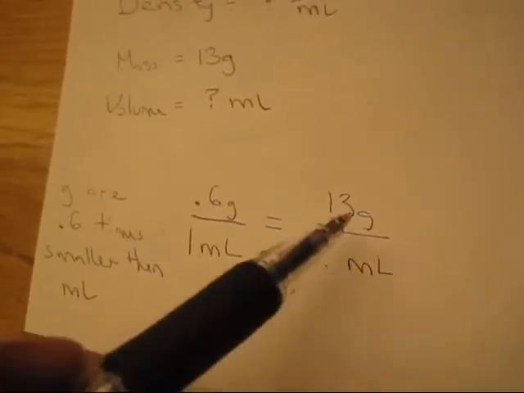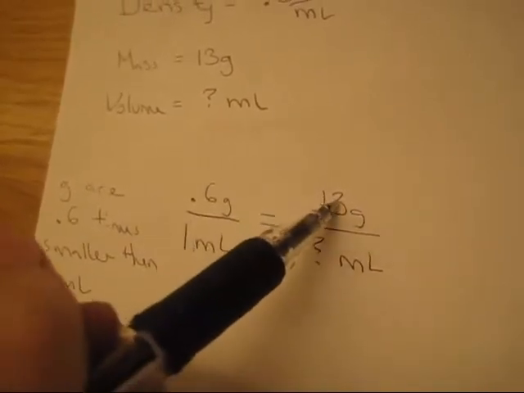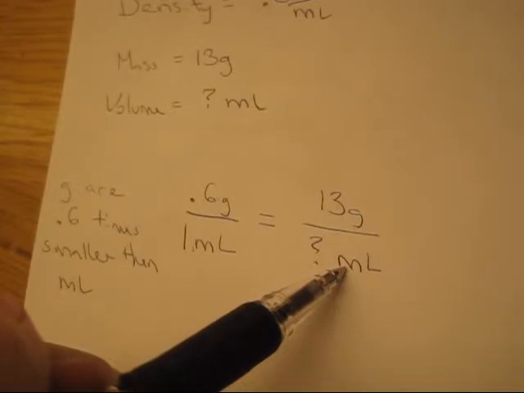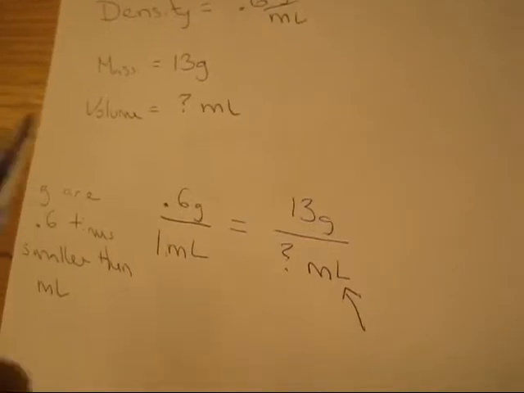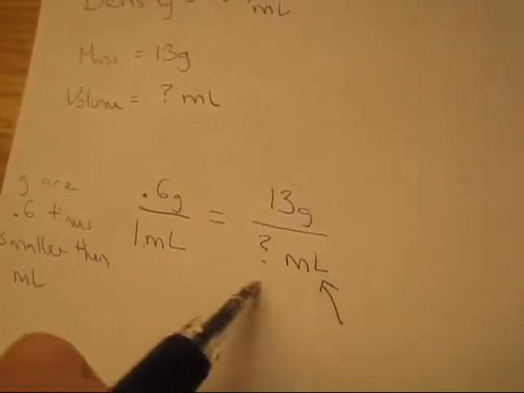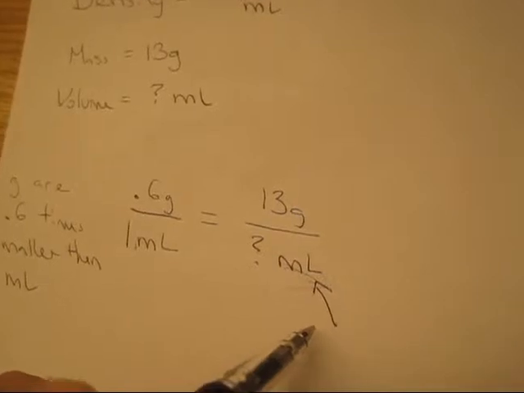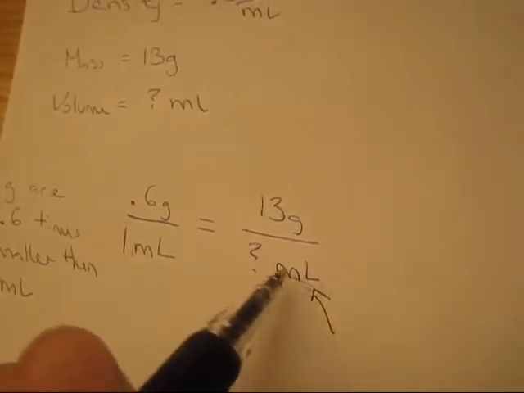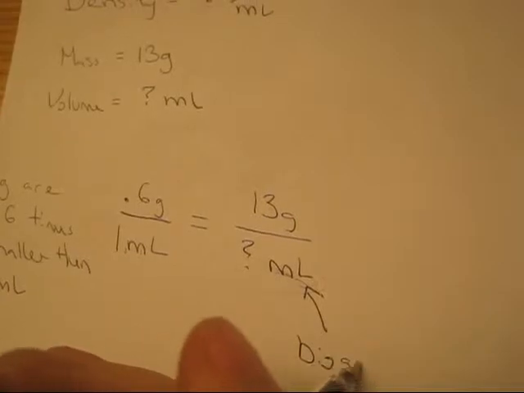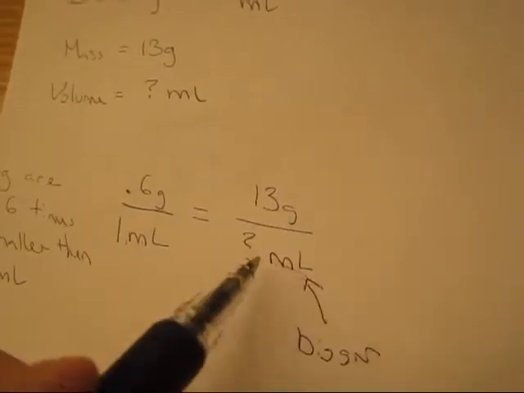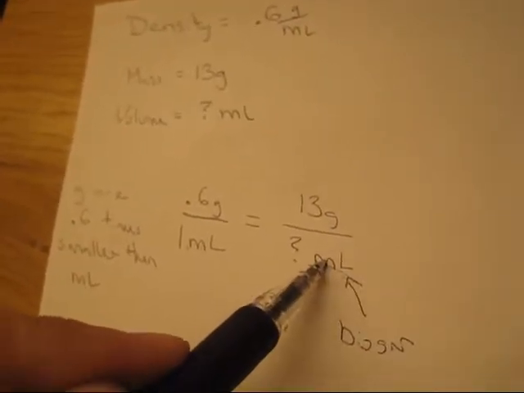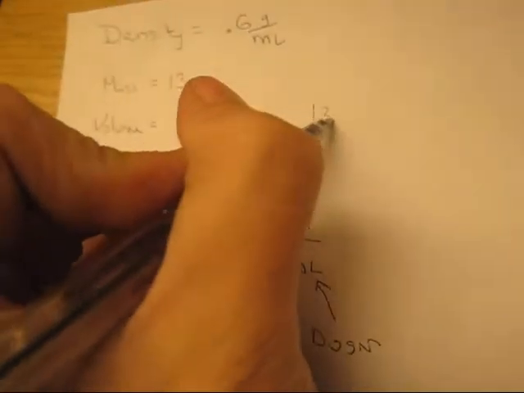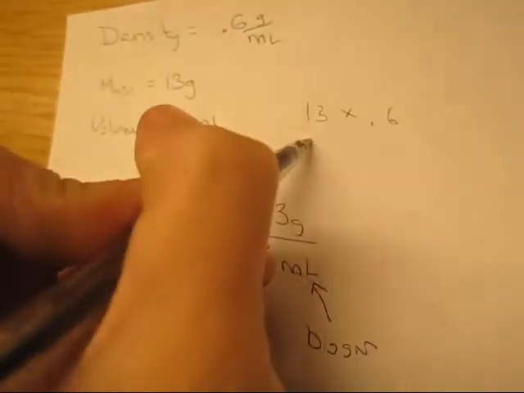Now, sometimes we want the same relationship. We want this to be 0.6 times smaller than this. That tells us that the way you can double check using ratios, which is why I like that, is that should this number be bigger or smaller than 13? Well, this number is bigger than 0.6, so this has got to be bigger than 13. And it's got to be 0.6 times bigger. And if you don't really know how to do that kind of math, you could do both ways. What if I multiply by 0.6, and what if I divide by 0.6?